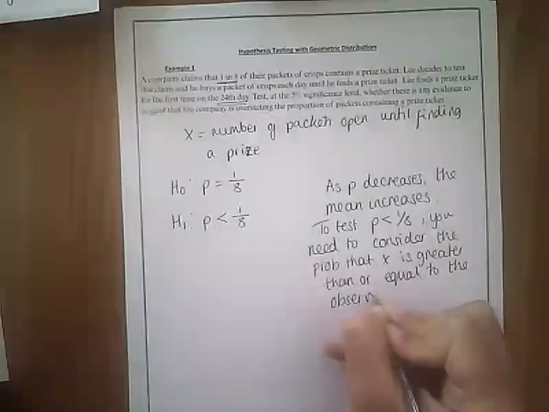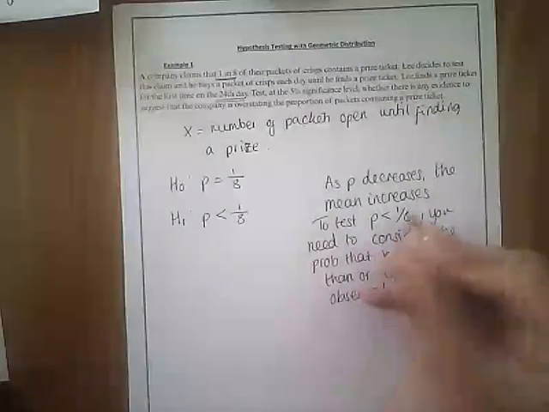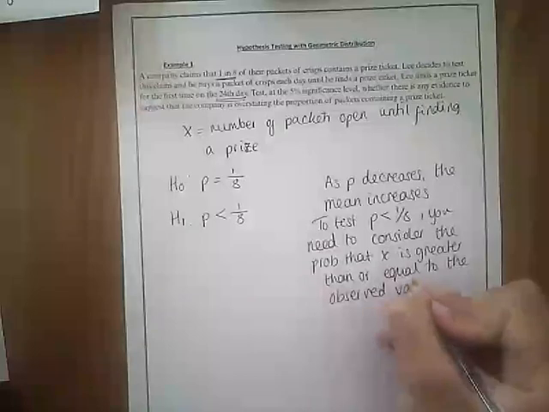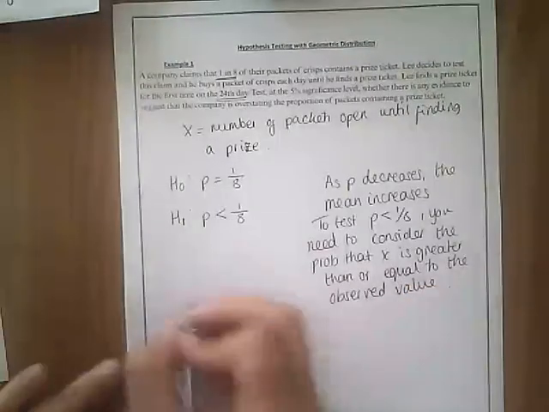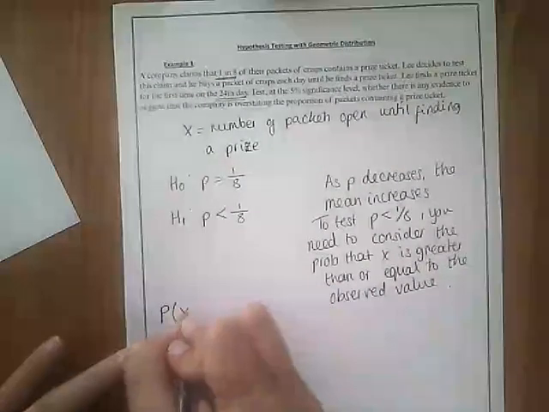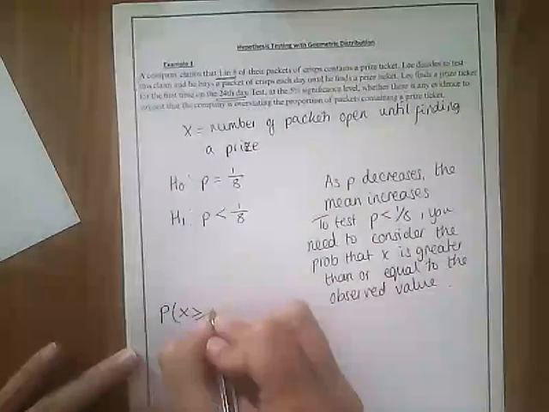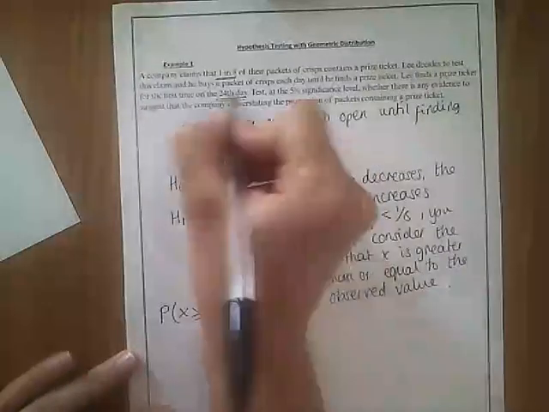Because as this is decreasing, our mean is increasing. Okay, so now we've got to test whether P is bigger than or equal to 24 because it's on the 24th day.